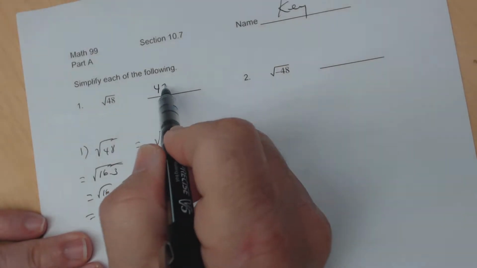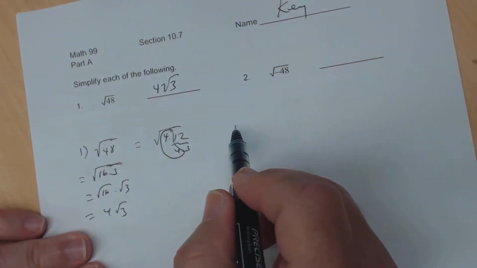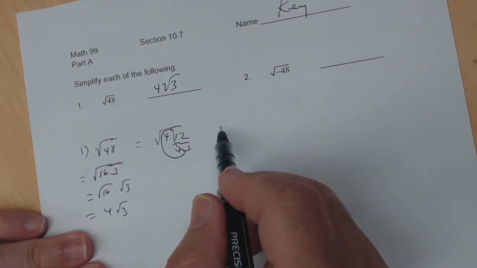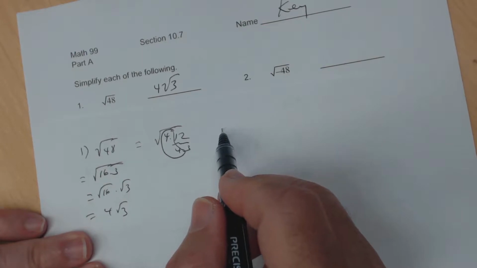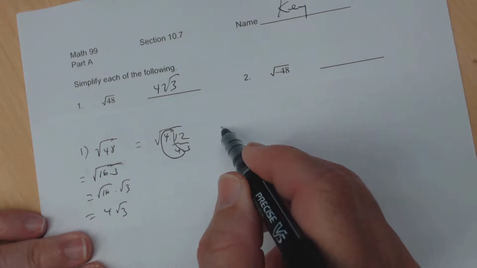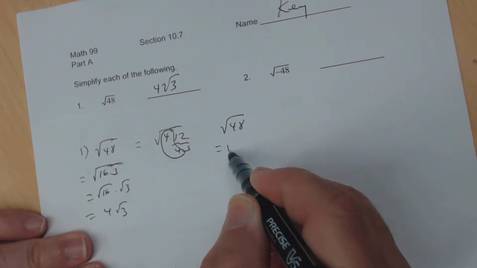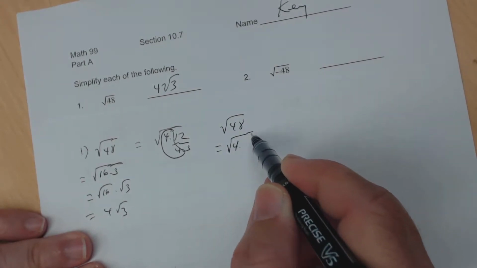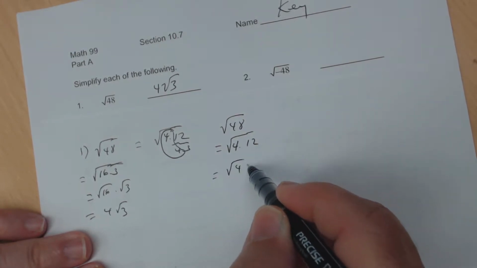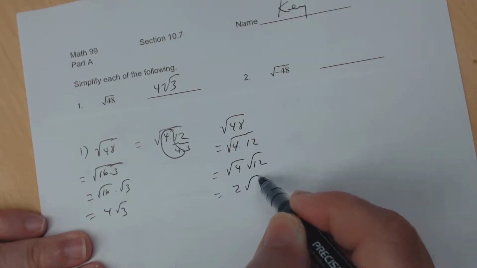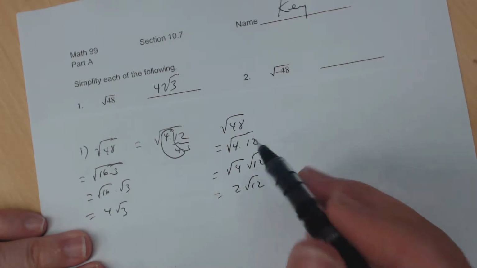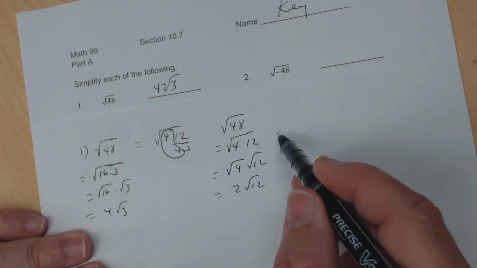So that's number 48. Now, if you had not determined that 16 was the largest and you want to go ahead and use 4, that's fine. You would have had a few more steps. So you have the square root of 48. You could have said 4 times 12. And so this becomes the square root of 4 times the square root of 12. That's 2 square root of 12. And you could have gone ahead and rewritten 12 as also 4 times 3. It's no big deal.